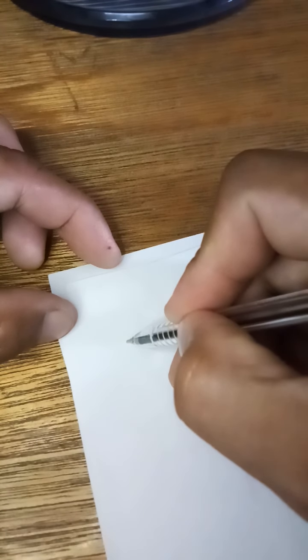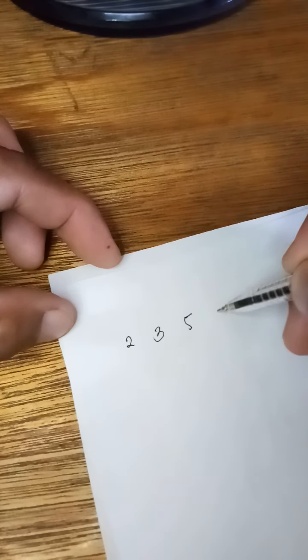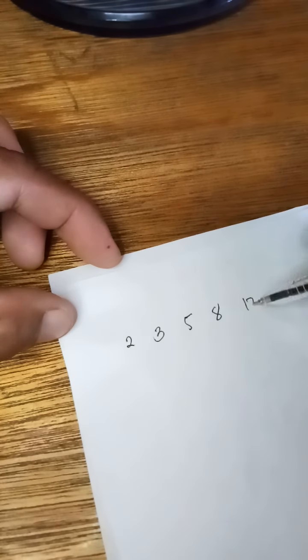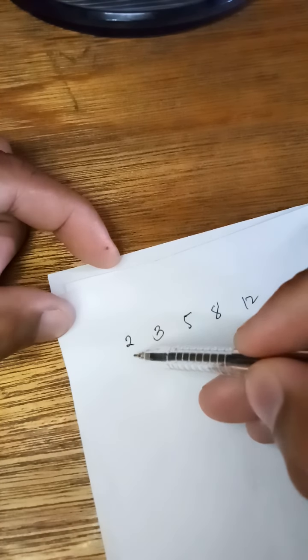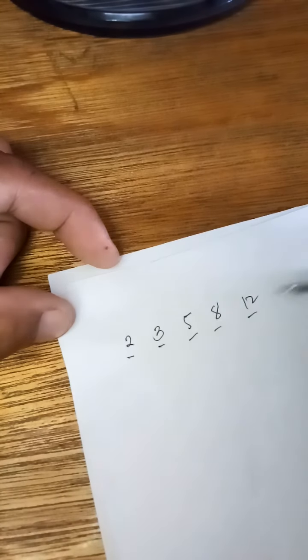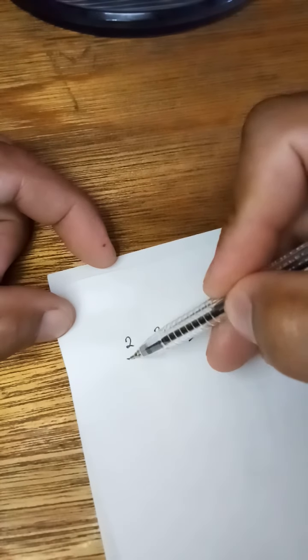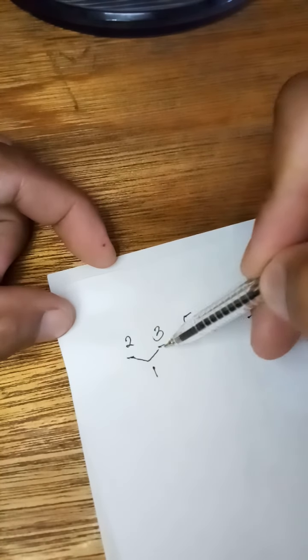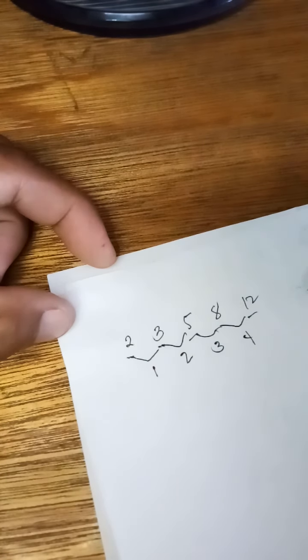So ito po yung example ng tinatawag natin na quadratic sequence. So we have 2, 3, 5, 8, 12. Take note that our first term here is 2. Second term is 3, third, fourth, fifth, so on and so forth. If we're going to evaluate, kukunin natin yung first difference. So ano yung distance niya? 1. We have 2 here, 3, 4.